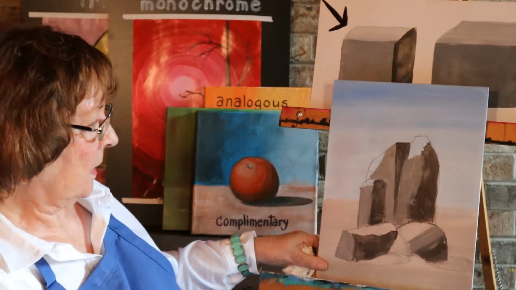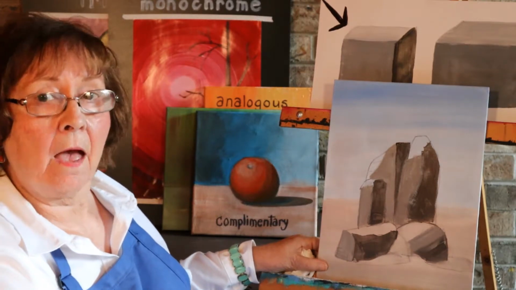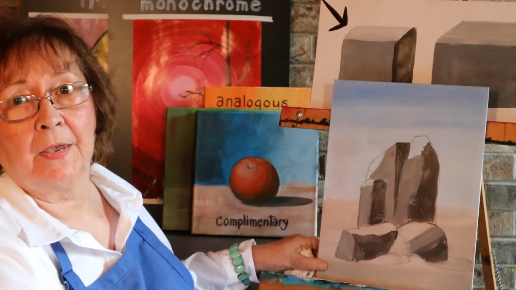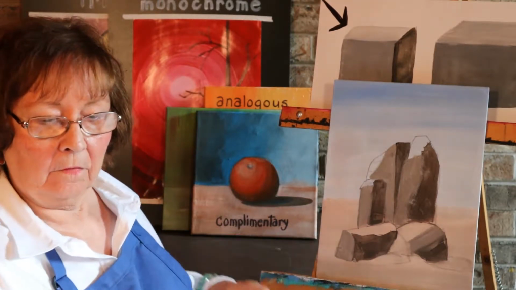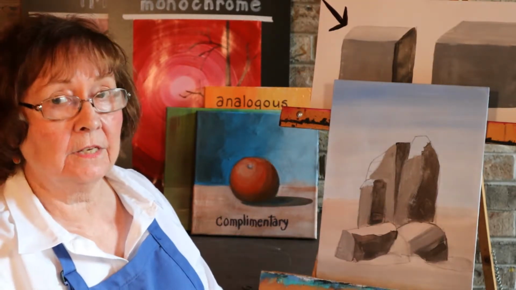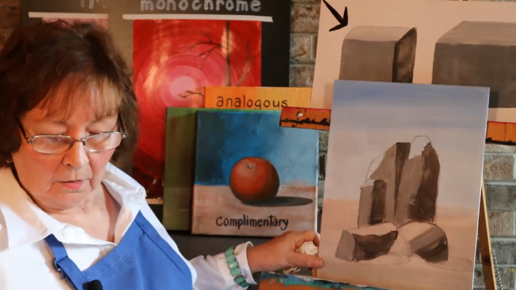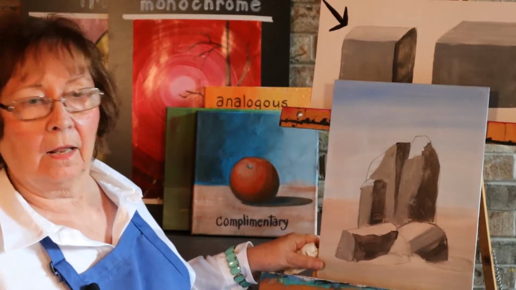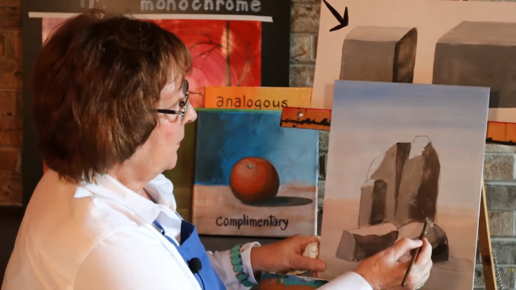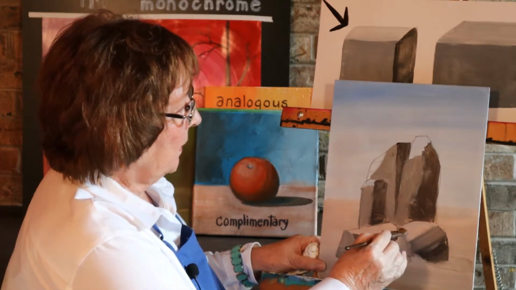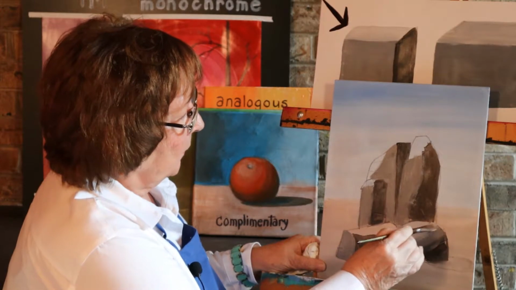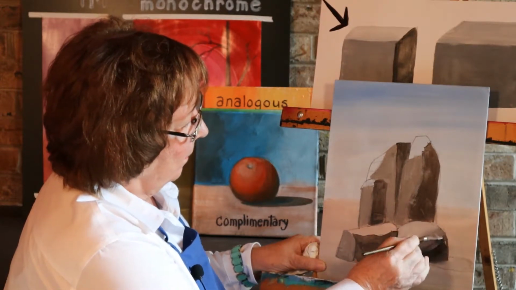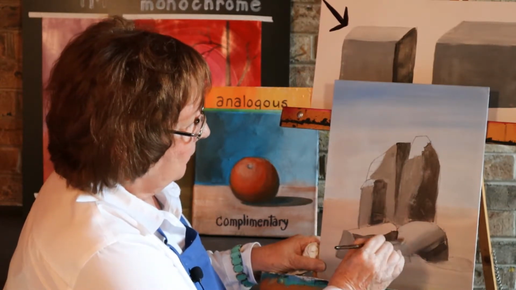Okay, so you can see already we have more than half of our rocks painted. We've got a dark side, the part that receives the least light. We've got the mid-tone, and now we're going to add the highlight. So on the sphere, we're going to come right in there and add that highlight, and we're going to blend that and make that a soft edge.